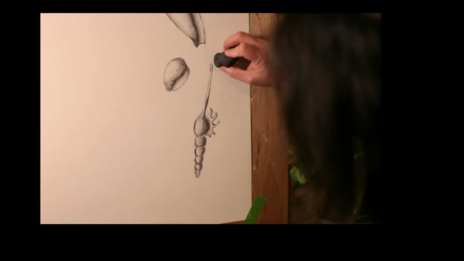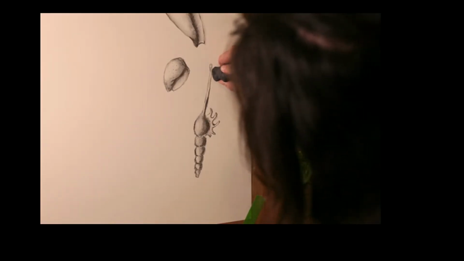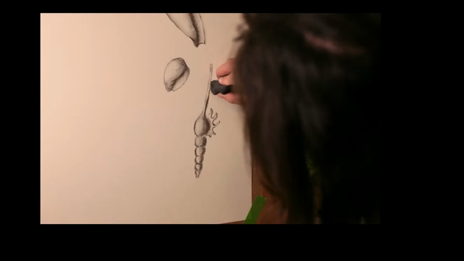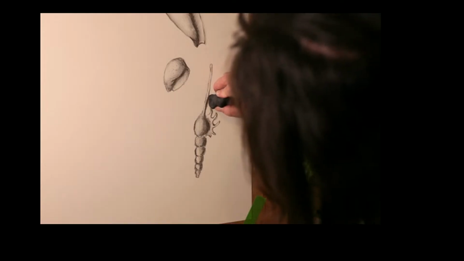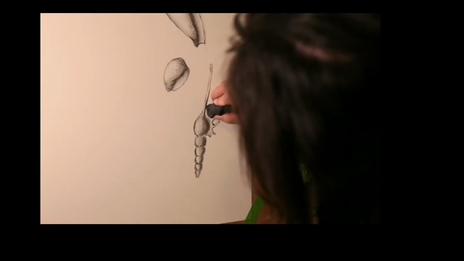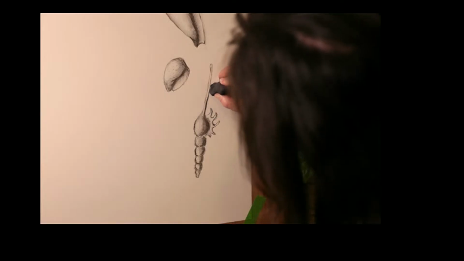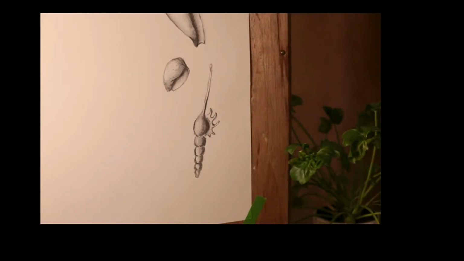Then I'm going to cut this down a little bit. I'm doing a nice long stroke to shave it down. I'm not doing it perfectly straight because though it's pretty straight, it is still curved. And they're very fragile.